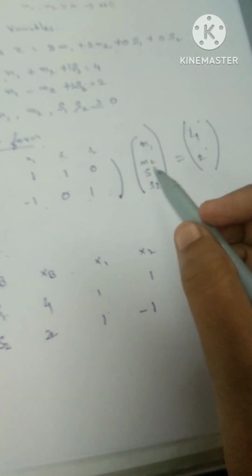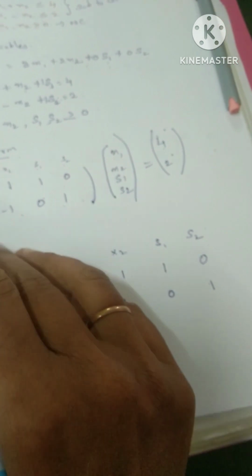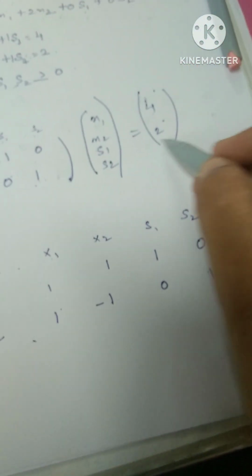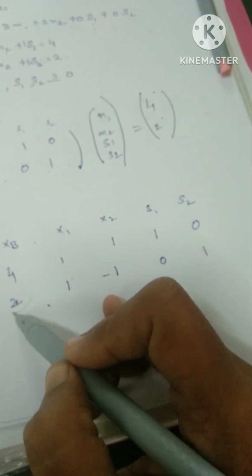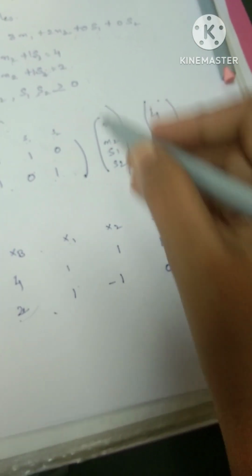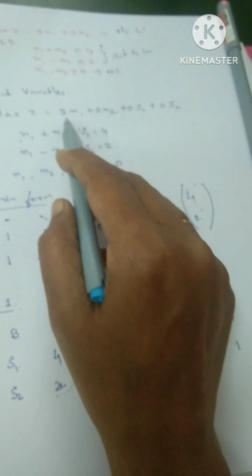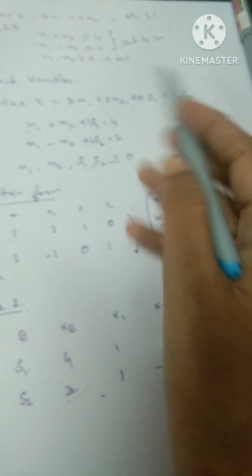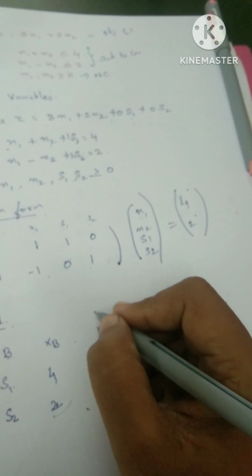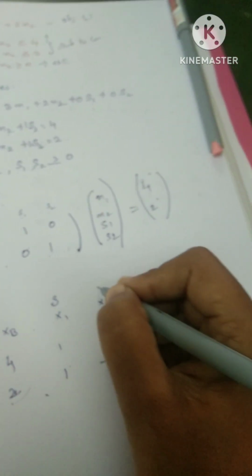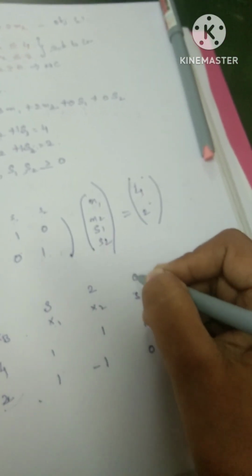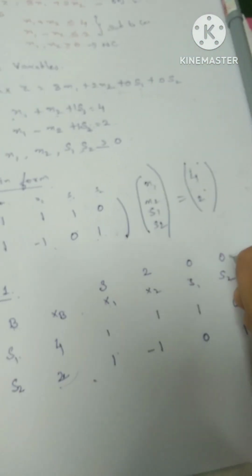We already mentioned the values after the equals sign and the x1, x2 variables here. What I have to mention now is the objective function, which is missing. The objective function coefficients are x1 is 3, x2 is 2, s1 is 0 and s2 is 0.